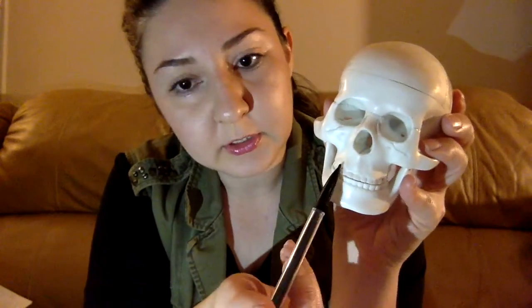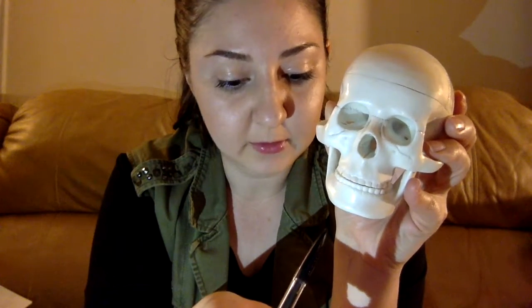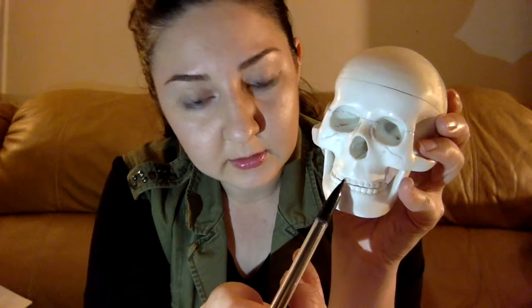So we now move on to the facial bones. First off, we have the maxilla, which is this area right above here. And then we have the alveolar process, which is right above the teeth, by the gums.